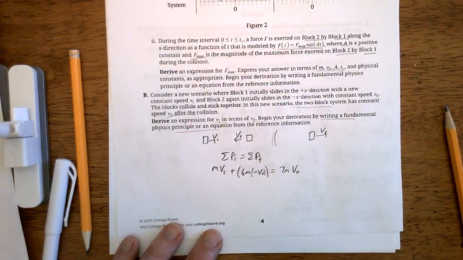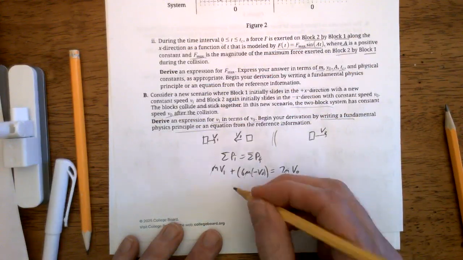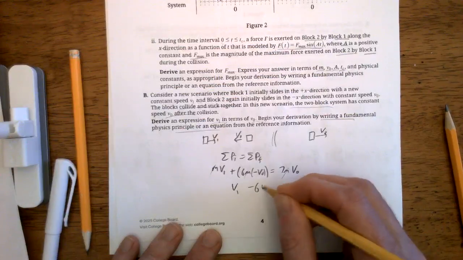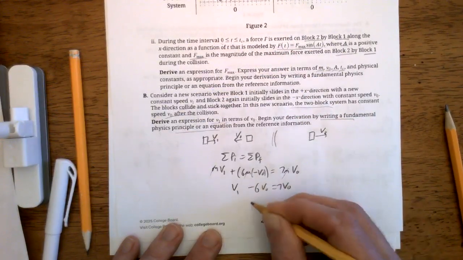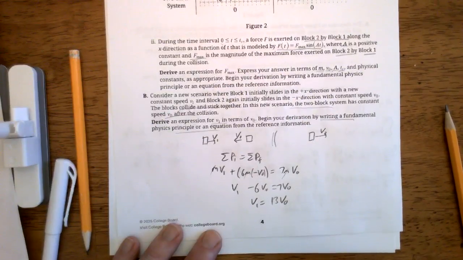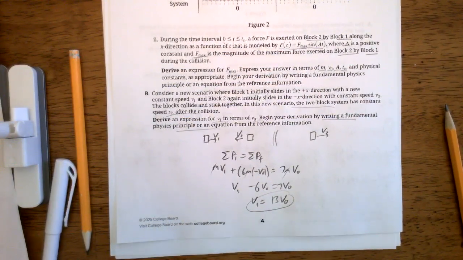Yeah, that's it. Now we're just solving for, look, m goes away, and then we get v1 minus 6Vo equals 7Vo. So v1 equals 13Vo. And that's it for part B. So that's pretty easy. I think that's a very doable problem.